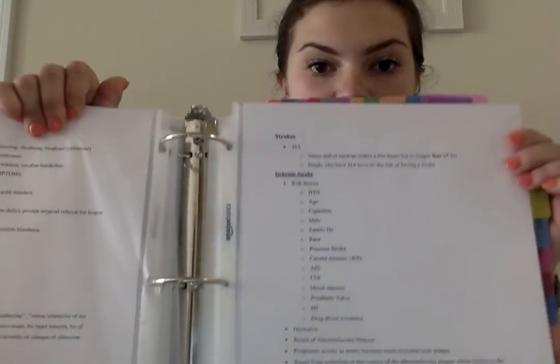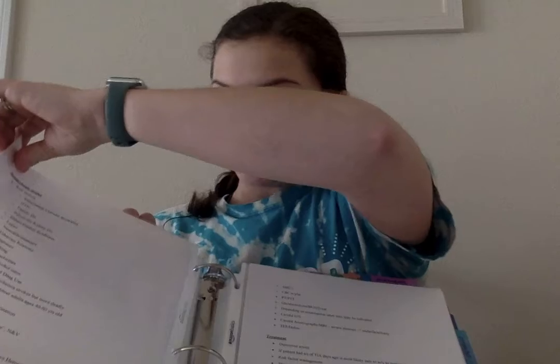And then the next section is on stroke, so it's on ischemic stroke and hemorrhagic strokes, how to diagnose them, and what the treatment is for both of those. And then we move on to perimenopause.